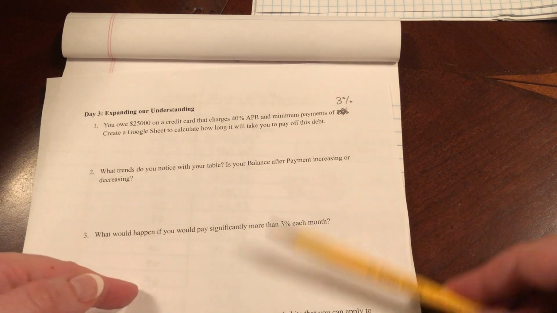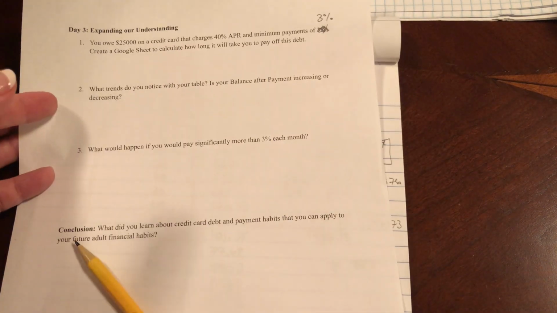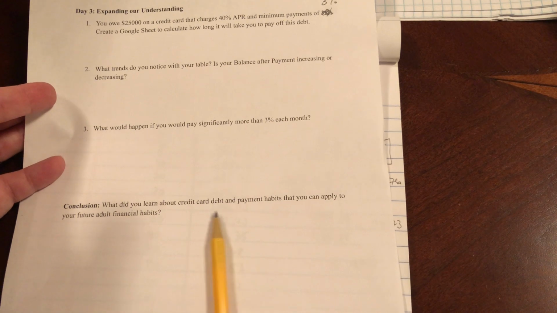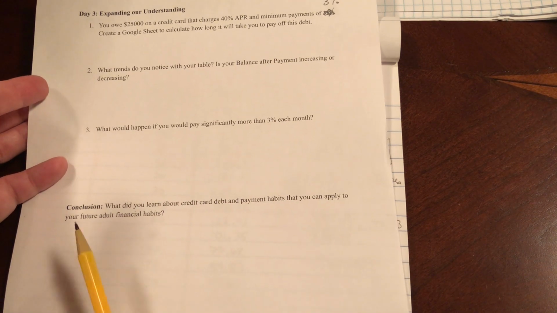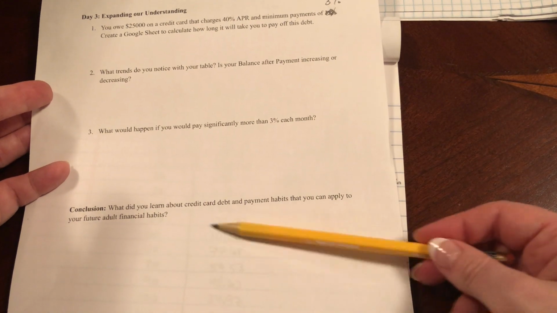So you're playing around with the what if scenario and just answering these questions, and then your conclusion is basically just telling me, what did you learn about credit card debt and payment habits that you can apply to your future adult financial habits? So this is more of a self-reflection than a right or wrong answer.